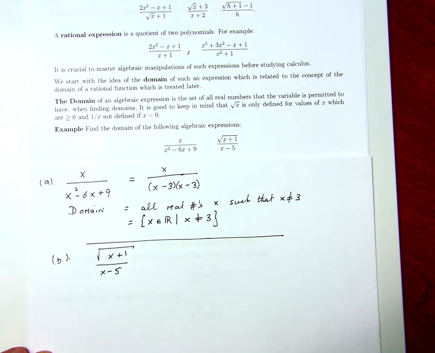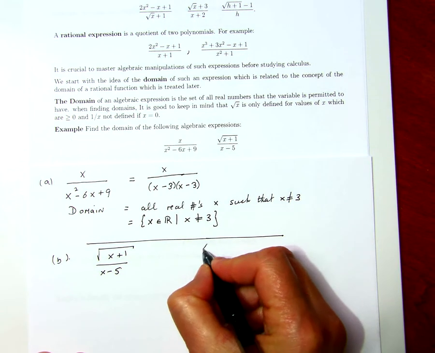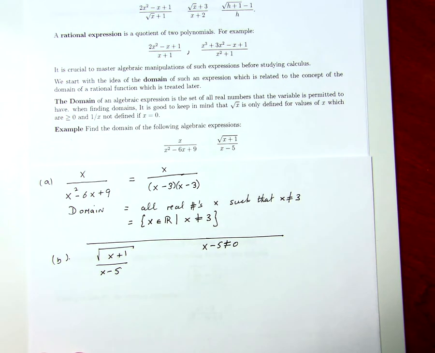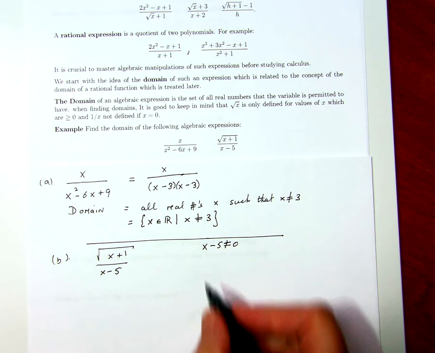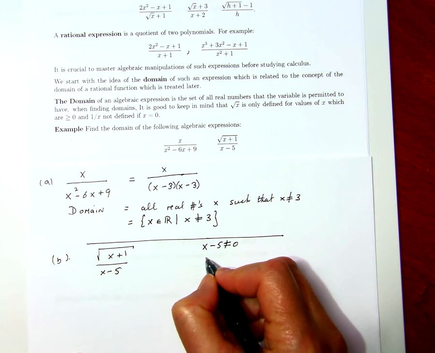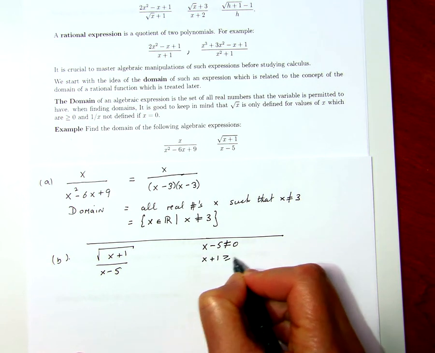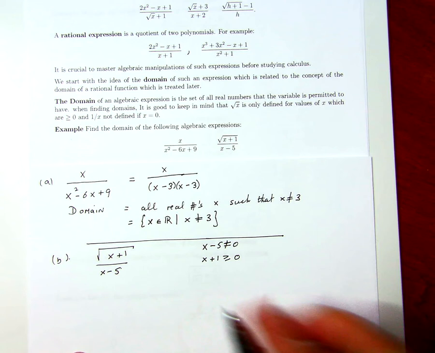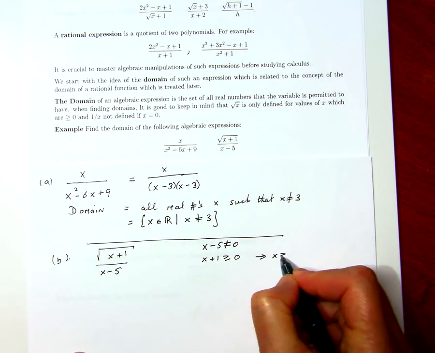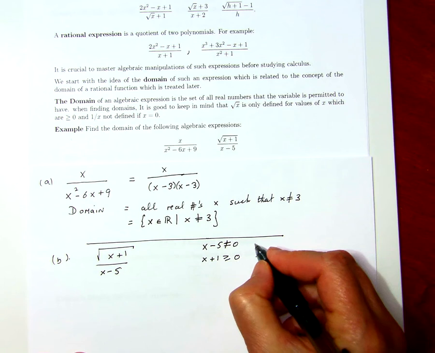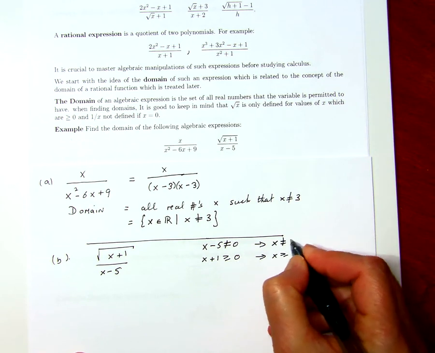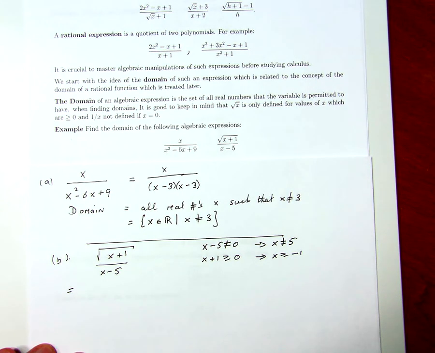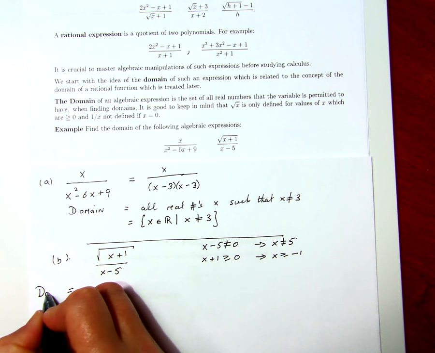So we have two restrictions here. We cannot have x minus 5 equal to 0. That would give us a problem. That would mean we're dividing by 0. And we must have x plus 1 greater than or equal to 0 because we're applying the square root to x plus 1. This one translates to x is greater than or equal to minus 1. And this one translates to x is not equal to 5. So now our domain is everything else because everything else makes sense in this expression.